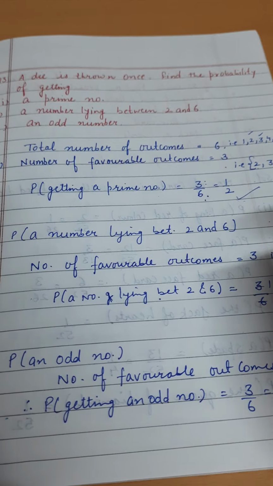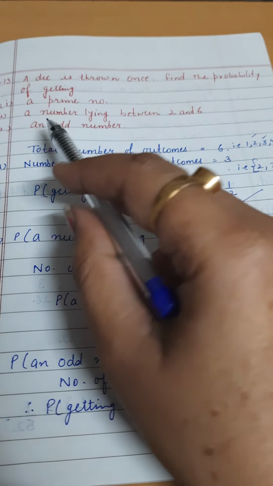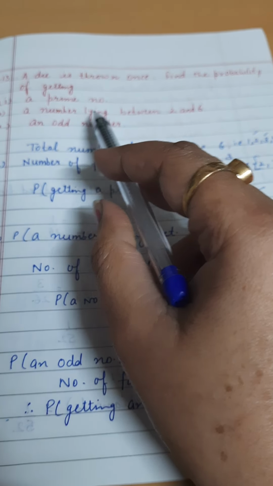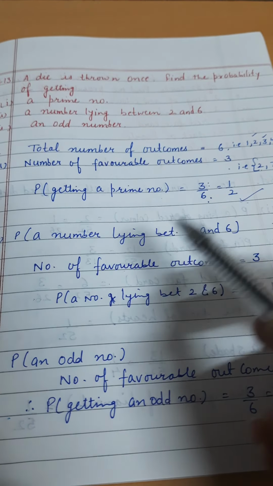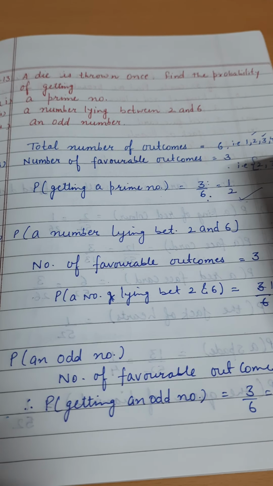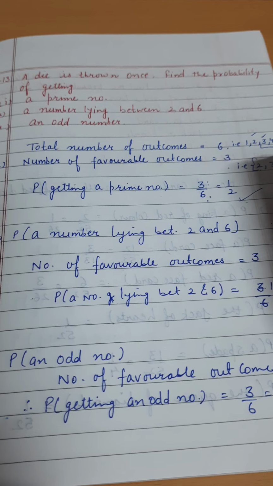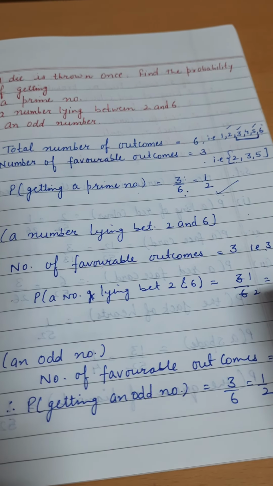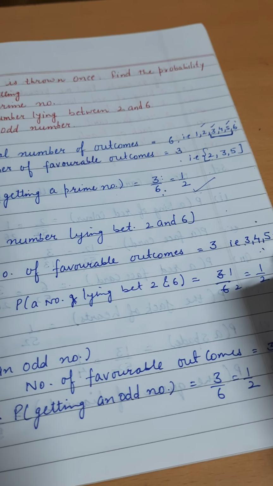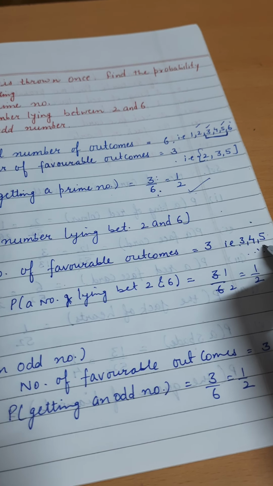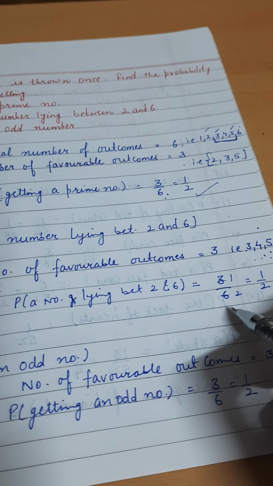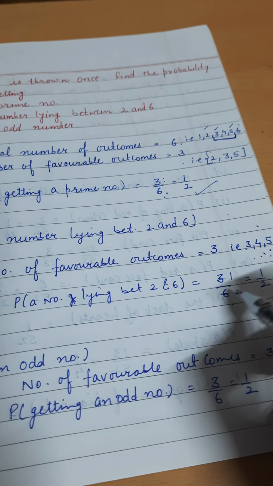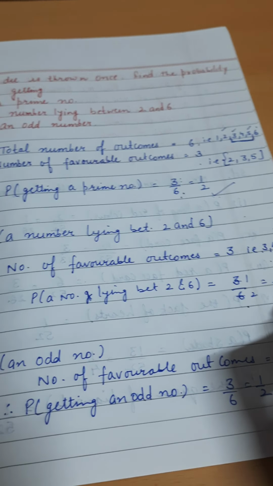it will be 1 by 2. Next we have to calculate the probability of a number lying between 2 and 6. Now you can see in between 2 and 6 there are 3 numbers, that are 3, 4 and 5. They lie between 2 and 6. So our favorable cases are 3, our total cases are 6. So probability will be 1 by 2.